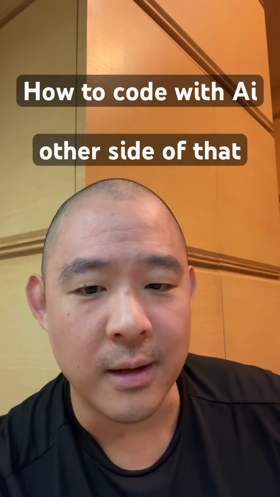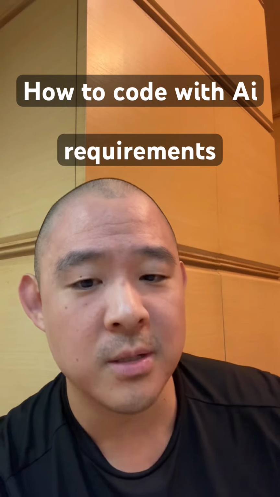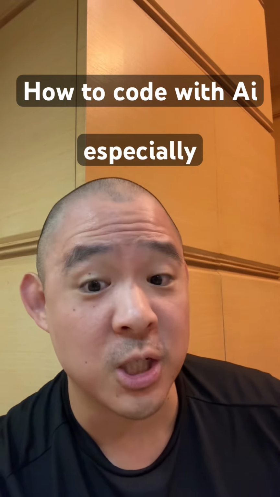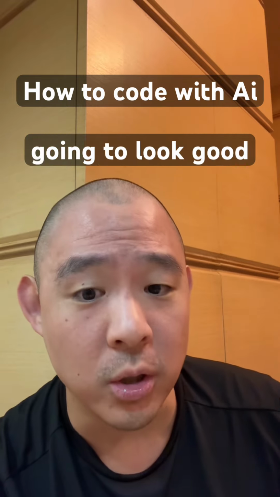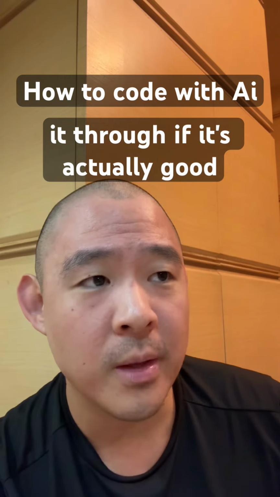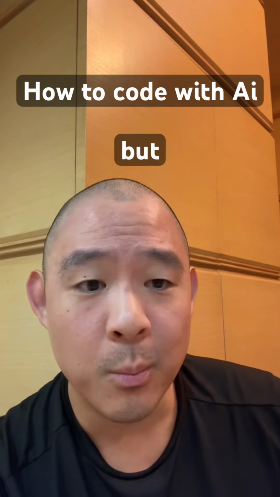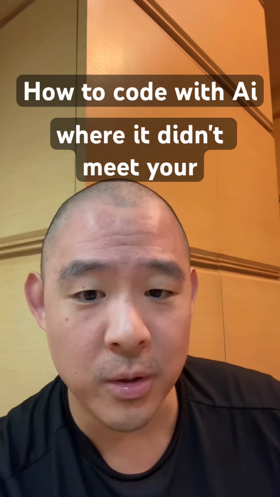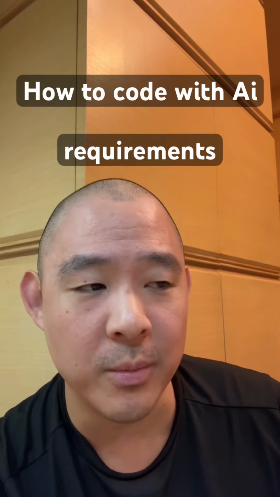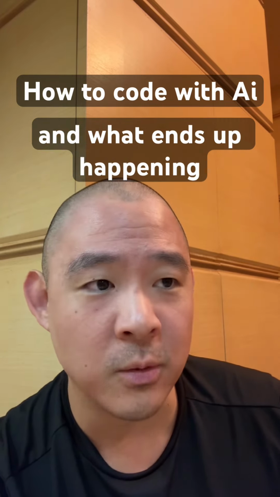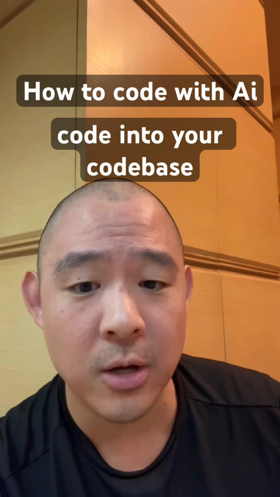The other side of that is if you don't have minimum requirements, whatever the LLM returns to you, especially in planning mode, is going to look good and you're probably going to let it through. If it's actually good code, fine, you're okay. But if you let something through that didn't meet your original minimum requirements, you're going to have a false positive. And what ends up happening is you're going to let bad code into your code base.